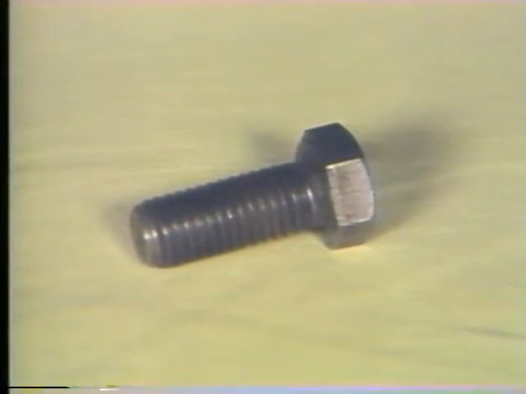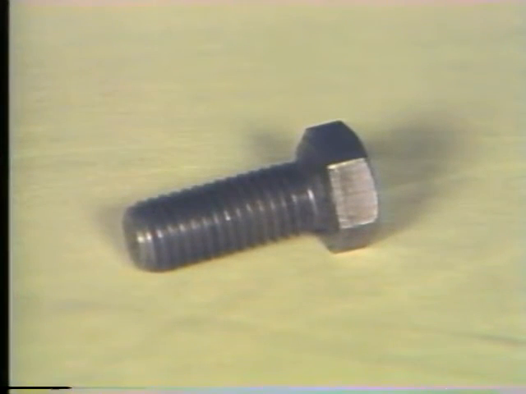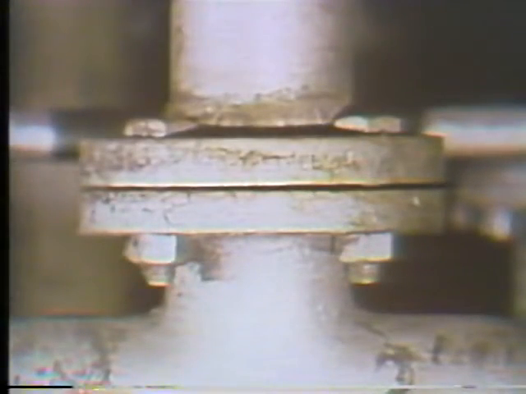A bolt is a piece of threaded metal stock with a head on one end. It's designed to pass through clearance holes in 2 or more aligned parts and then be tightly fastened with a nut. A flanged joint is a good example of using bolts. Bolts usually have square or 6-sided heads and are normally made to a number 2 tolerance or fitting.